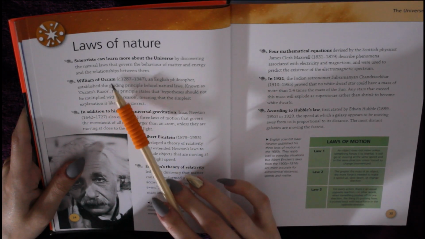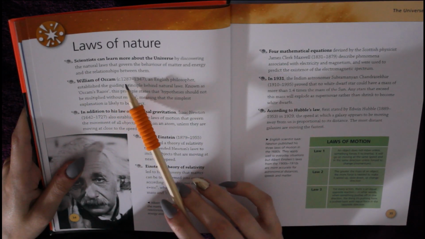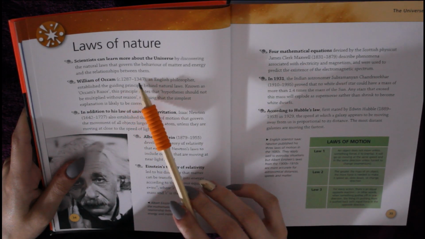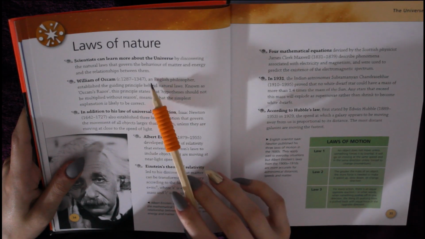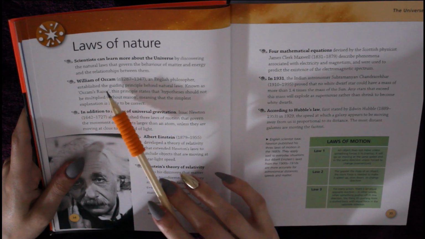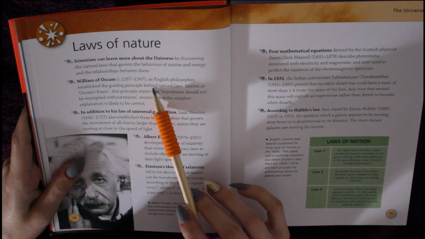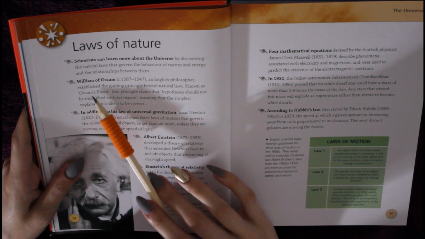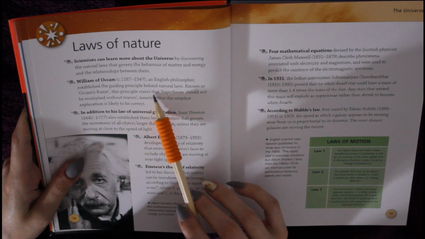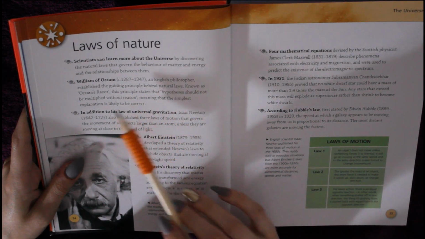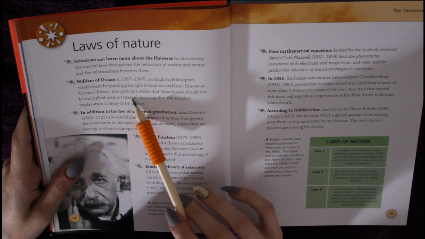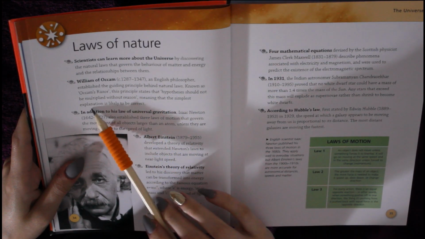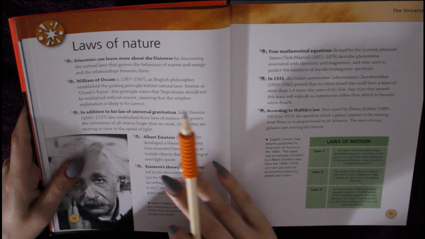William of Ockham, 1287 to 1347, an English philosopher, established that guiding principle behind natural laws. Known as Occam's razor, this principle states that hypotheses should not be multiplied without reason, meaning that the simplest explanation is likely to be correct.